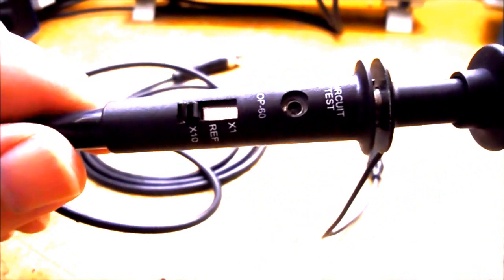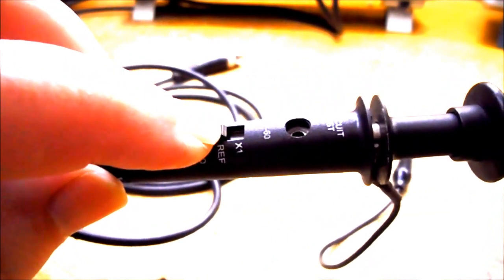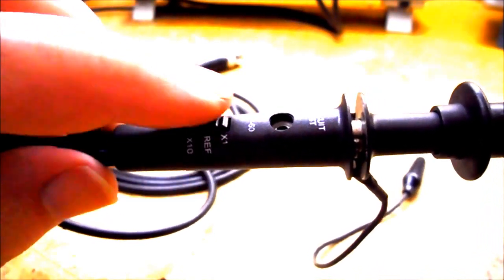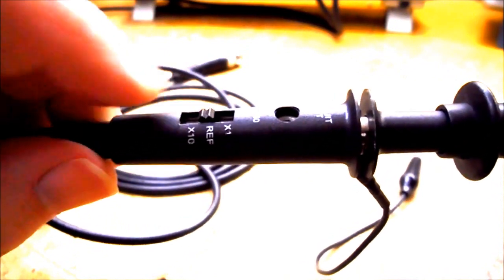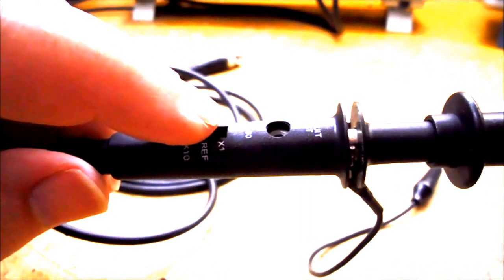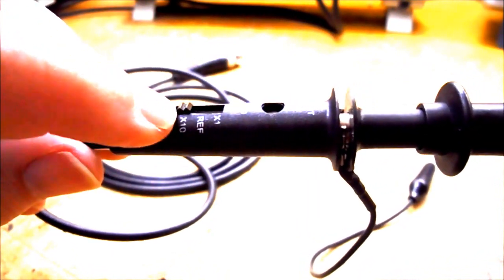Taking a close-up look, you can see that we have a slider switch on here. If we move it all the way to the top, it's on ×1. And if we put it in the center, it's on reference, or it's shorted out to ground. And if we have it in the lower position, it says ×10.